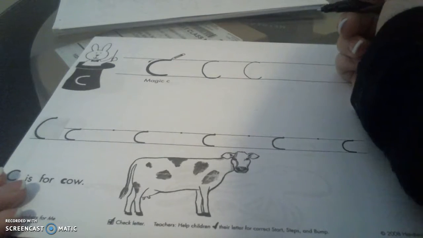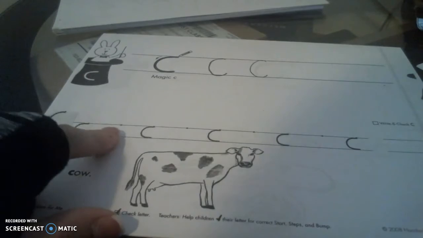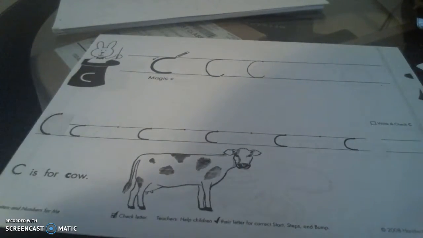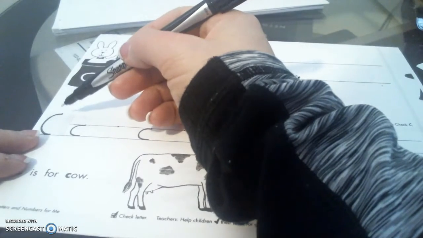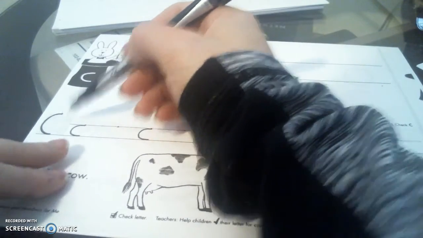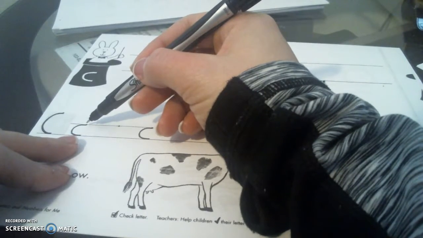little curve. Okay, we're going to practice them down on the bottom now because you can see we have our dots down here to get started. So here is our capital C, and it's a big curve, and we are working on lowercase c's, so little c's, which you can see down here.